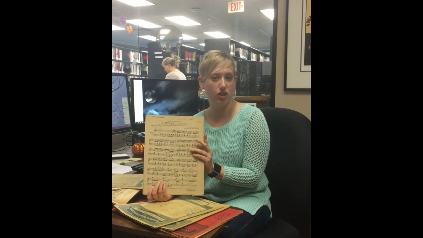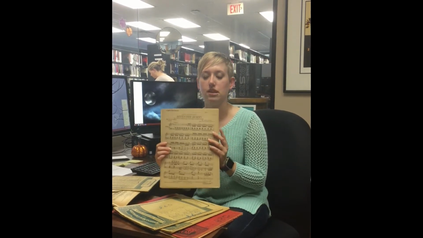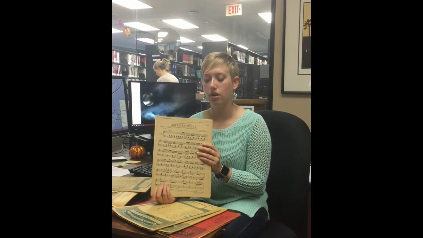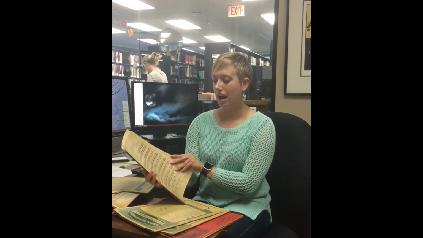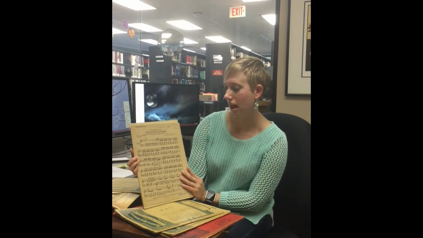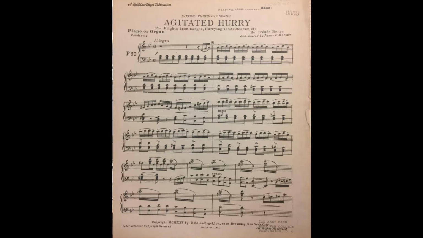So these are descriptive cues, which is why these are sometimes called cue sheets, that would be sent with the film, that would set the proper mood and atmosphere for the audience based on what was going on in the scene in the movie. So they would have different themes. Themes like, these are for flights from danger, hurrying to the rescue.